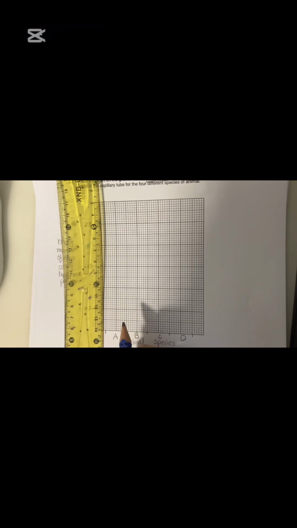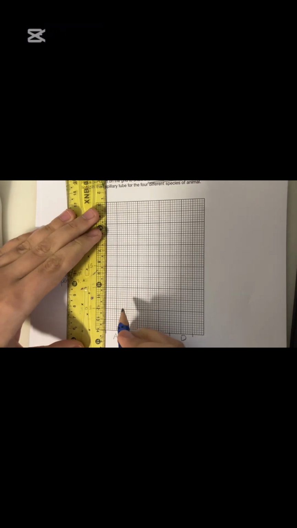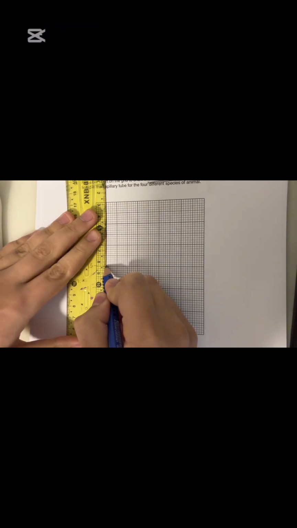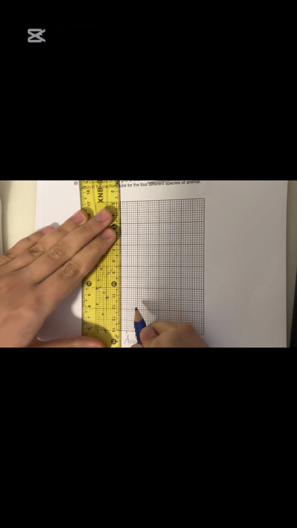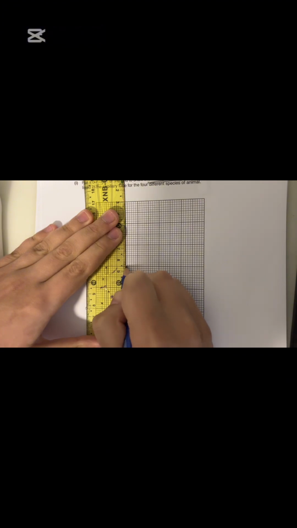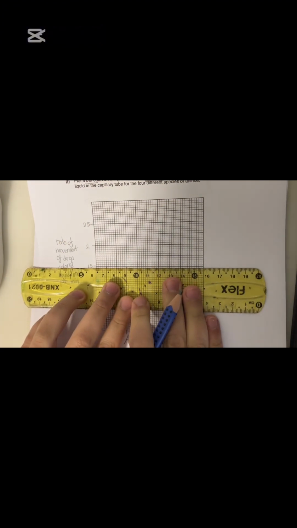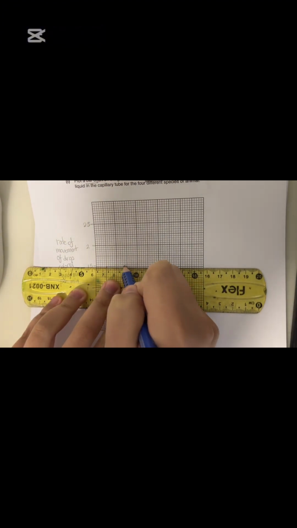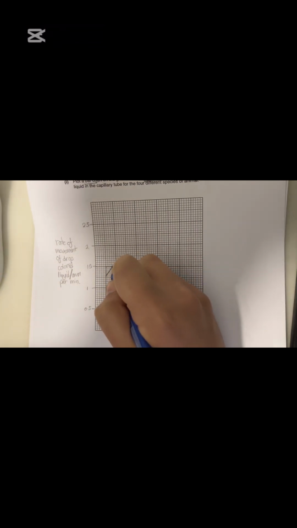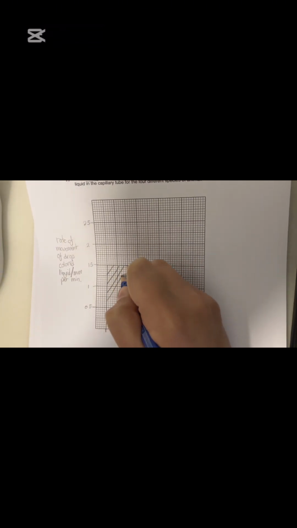The first one, species A, the average is 1.5. So of course we need to use a ruler. Do it like that. This is the first bar chart. Now we must shade it a little bit so it could be clearly shown on the graph. This is number 1. Now let's go to B.